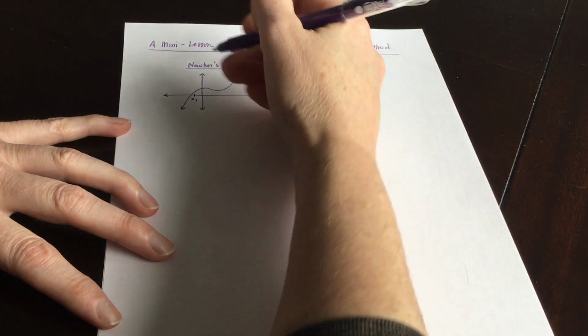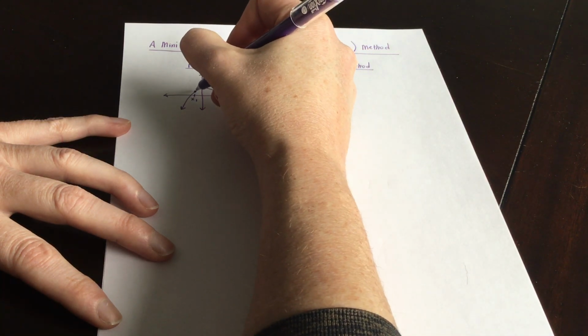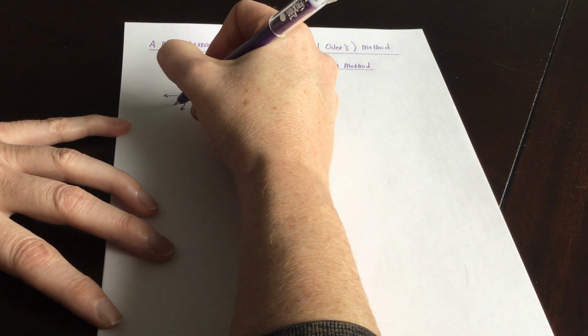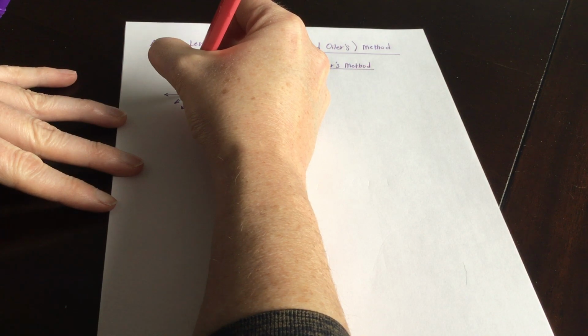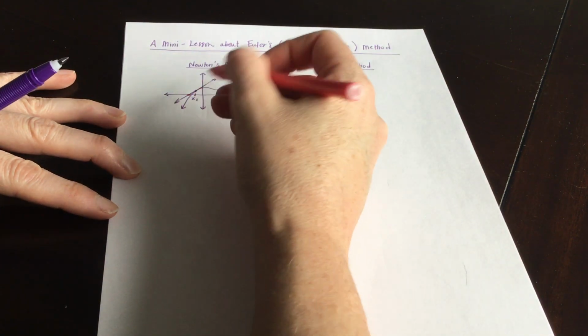You could kind of try to get close and then plug that guess in and then find the equation of the tangent line to the function, and then find the x-intercept of that line, knowing that you're probably pretty close to the real x-intercept.